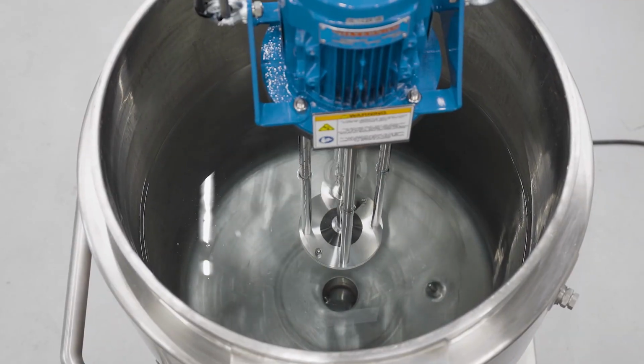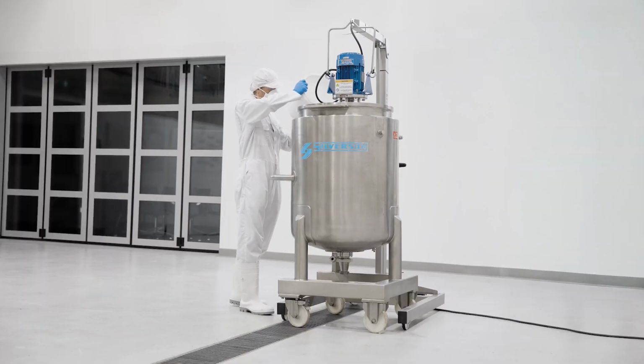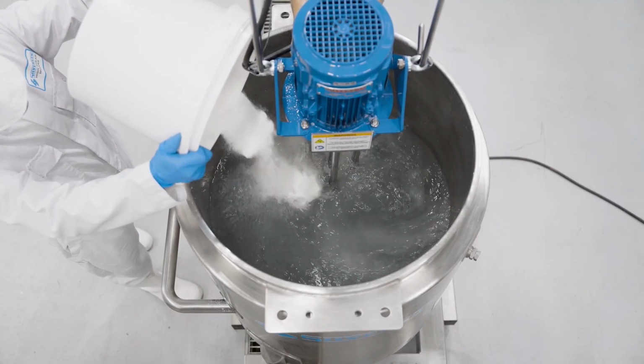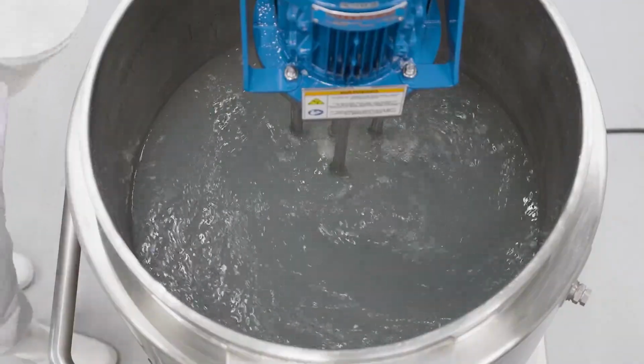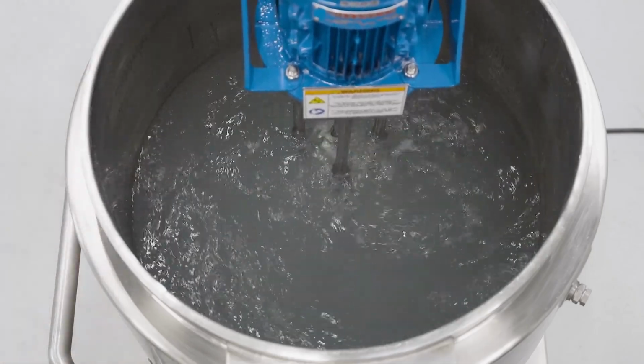A Silverson mixer can overcome these difficulties. As you can see here, the powders are rapidly wetted out and quickly become fully solubilized. Mixing can be carried out at ambient temperature, eliminating the time and expense of heating and then cooling the mixture.